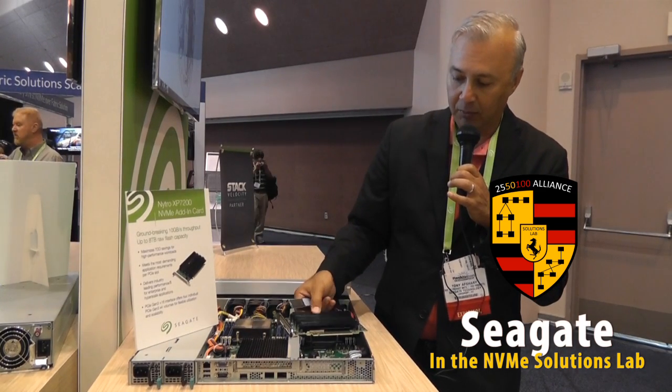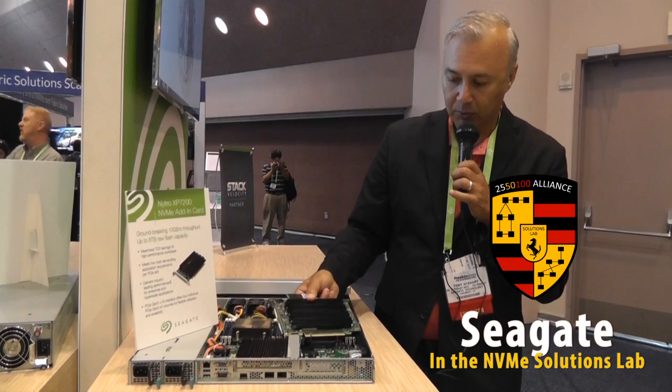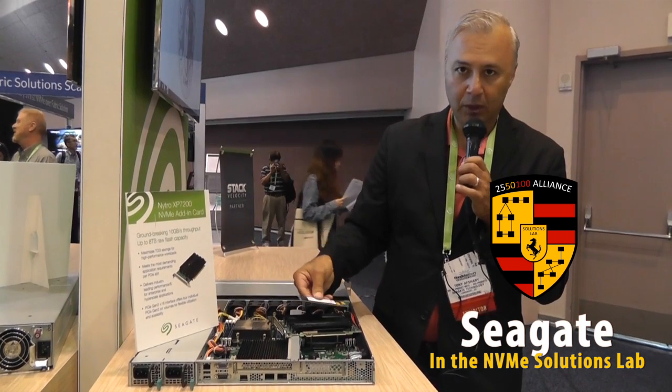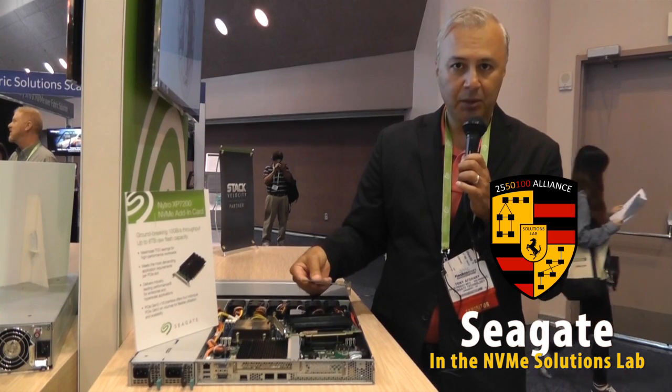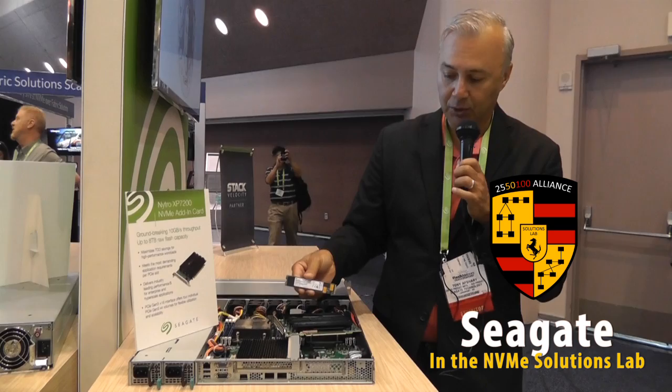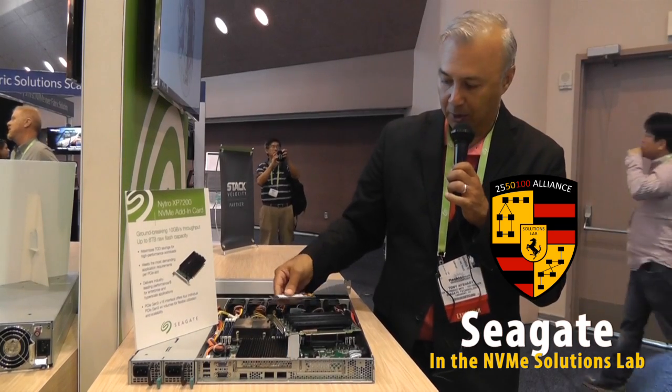So in this one, I'm holding what I call a carrier card, which has 4 of these M.2s. And so a total of 4 M.2 NVMe drives. In this case, if this is our production 2 terabyte drive, it ends up being an 8 terabyte card.